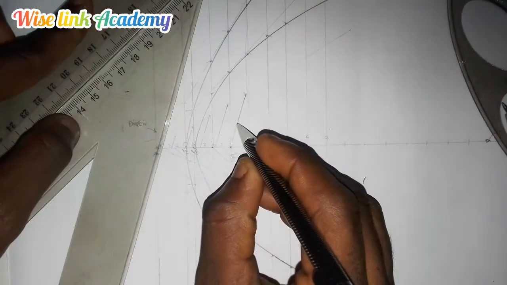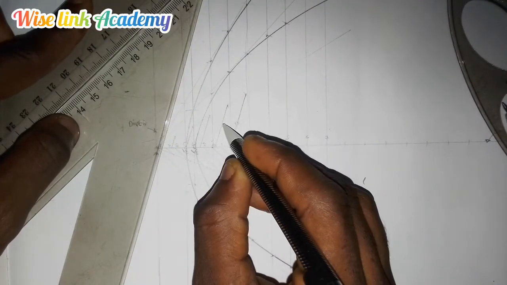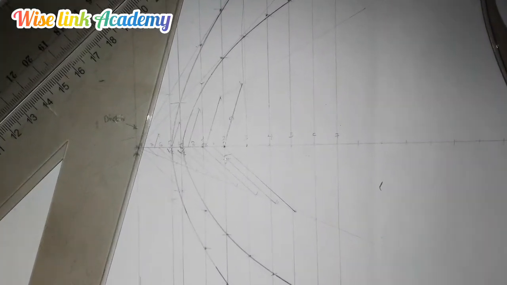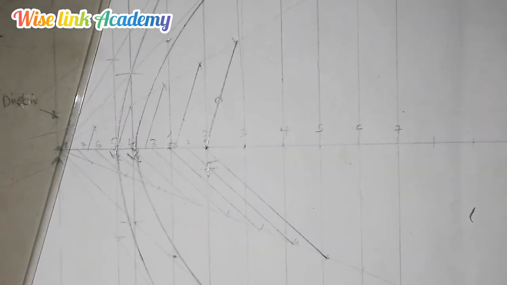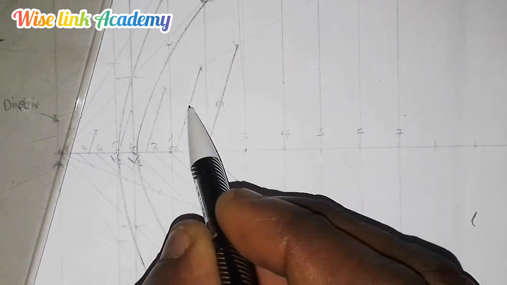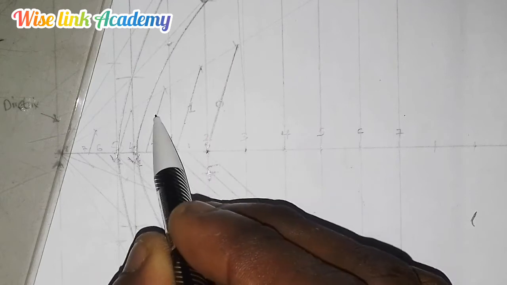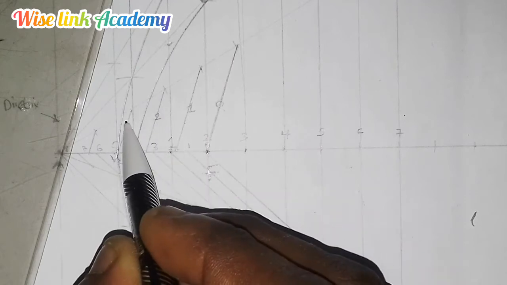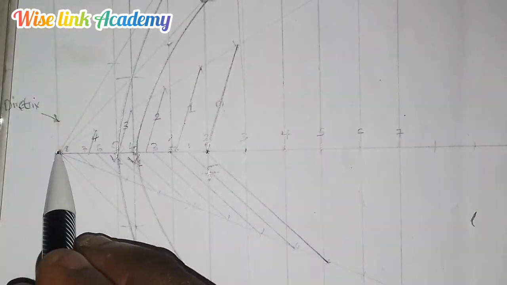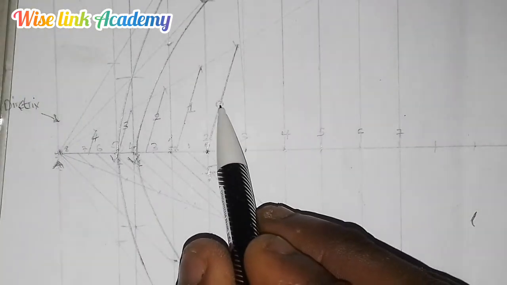So these are 0. Let me show you what I'm doing. These are 0. These are 1. These are 2. These are 3. These are 4. And these points are 5, isn't it? So what did you notice?